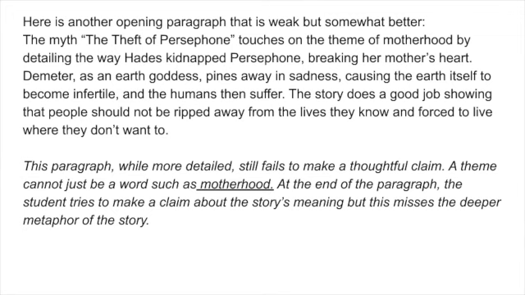Let's read it together. The myth, The Theft of Persephone, touches on the theme of motherhood by detailing the way Hades kidnapped Persephone, breaking her mother's heart. Demeter, as an earth goddess, pines away in sadness, causing the earth itself to become infertile, and the humans then suffer. The story does a good job showing that people should not be ripped away from the lives they know and forced to live where they don't want to.